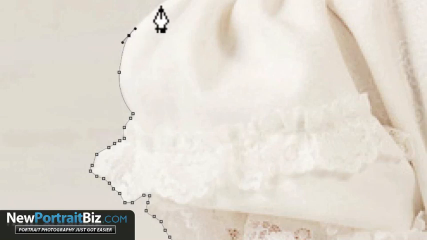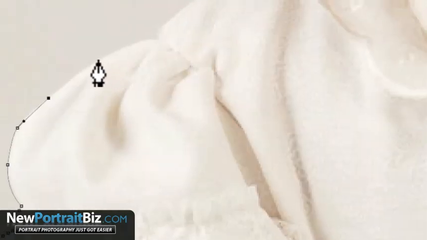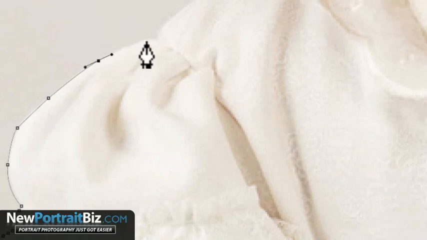And you can see I want to stay on that line. I do not want to go outside of that line. I want to stay right on the clothing in this case. All right, so I just wanted to pop back in with that, and let's continue.